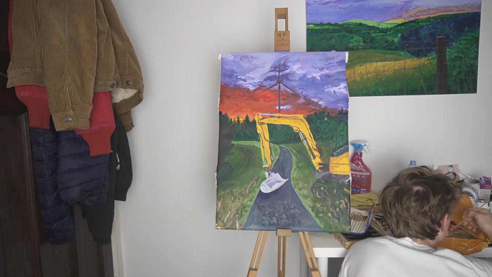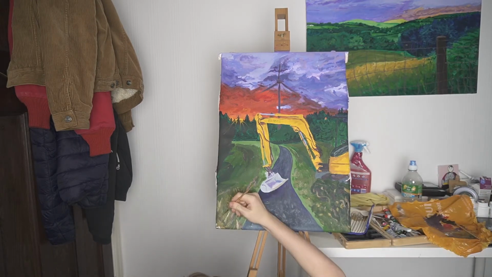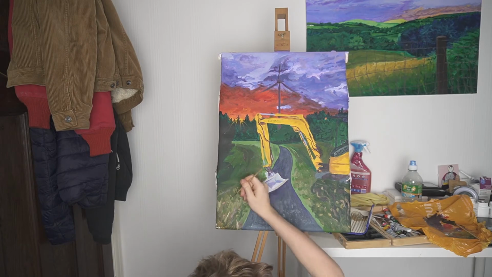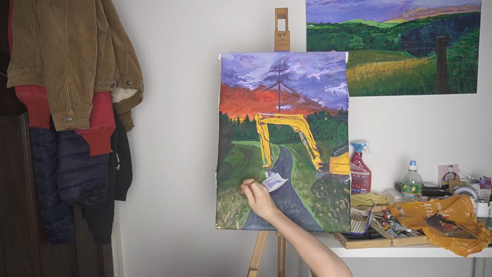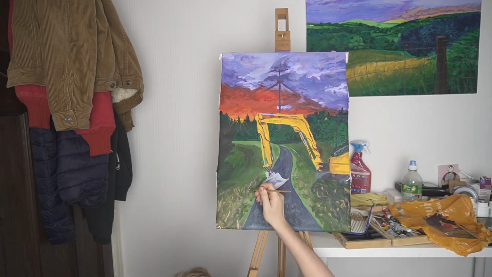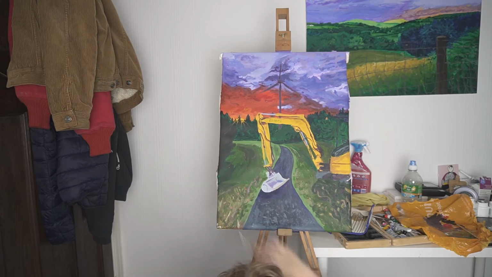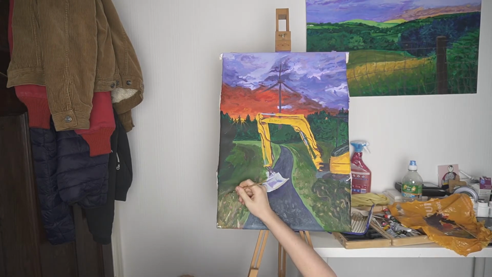I think I'm calling it the Sun Trilogy. Why am I calling it the Sun Trilogy? That's because each piece has a different time of the sun rising. So in Only She Knows, the sun's fully up. It's in the center of the piece. It's the middle of the day.